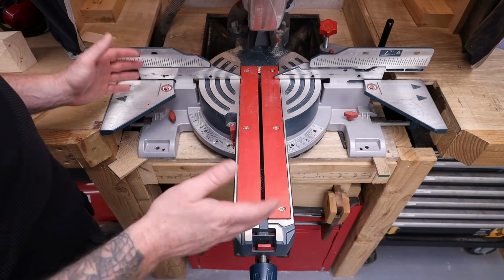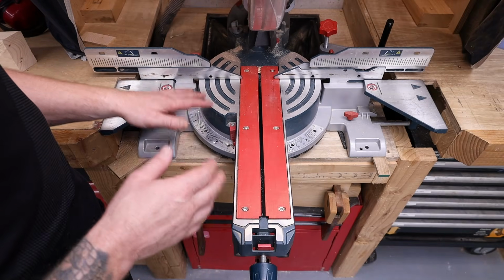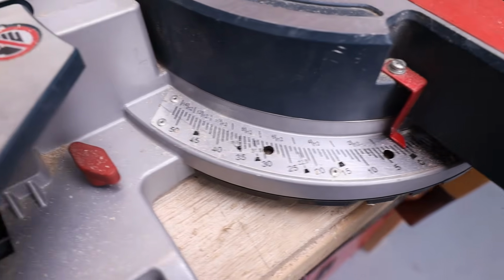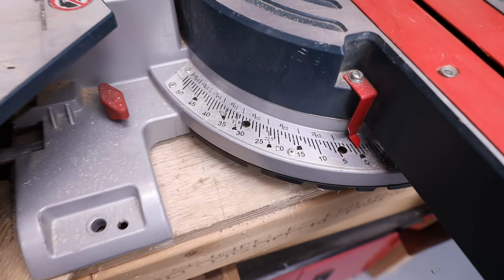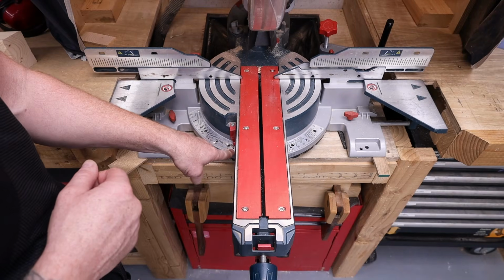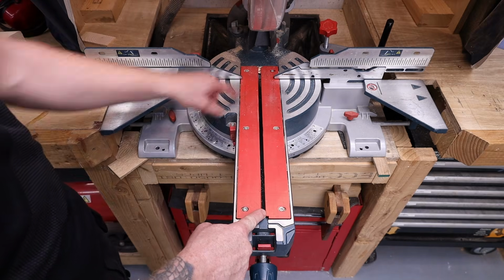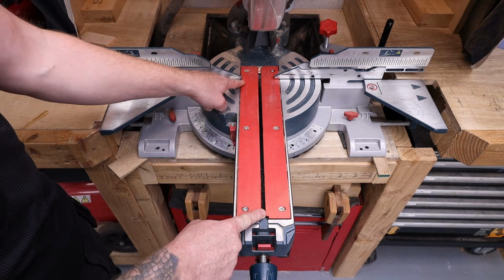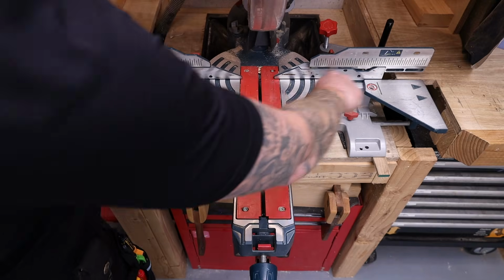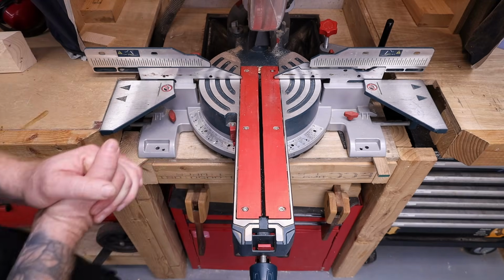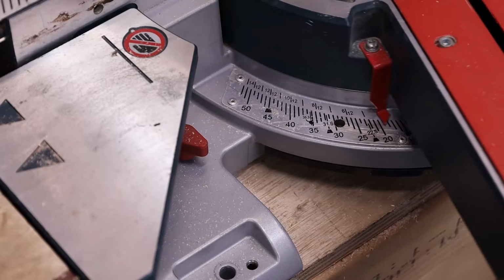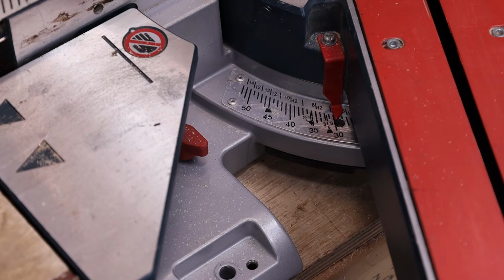Right guys, a close up on the miter saw. Now, something very important to understand about the markings on our miter saw and understanding the angles. So currently this miter saw is set to 0 degrees. That means this line here is 0 degrees, the line that the blade runs along. Our fence both sides is at 90 degrees. Now, what does that mean? Well, it means this. If I move this miter saw and set it to 30 degrees.